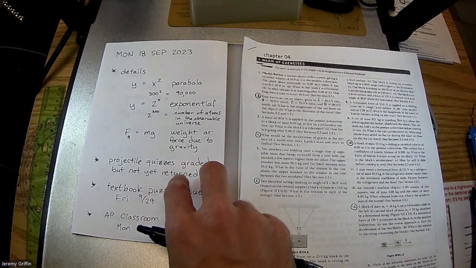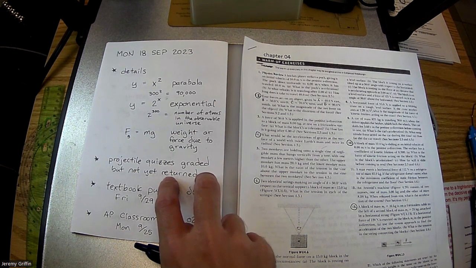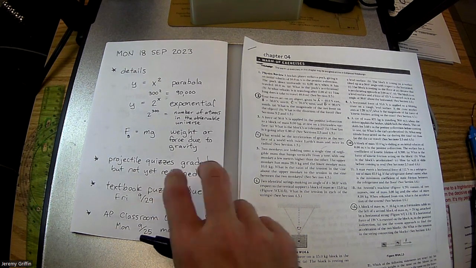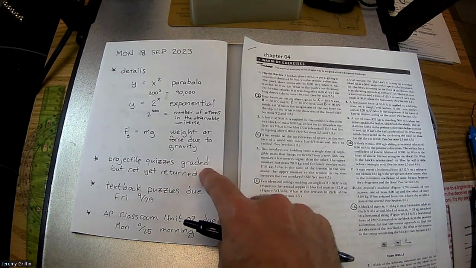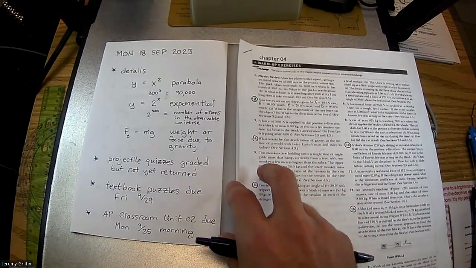Projectile quizzes. If you turned those in back on Friday, then I got them graded over the weekend. I'm still waiting for a few more. There were a few students that were absent, so we have to turn those in. Once I get them all, I can go back to you, and you can do corrections if you like.